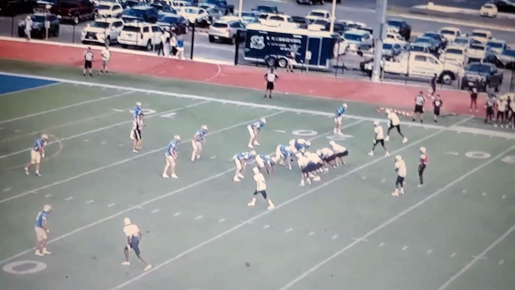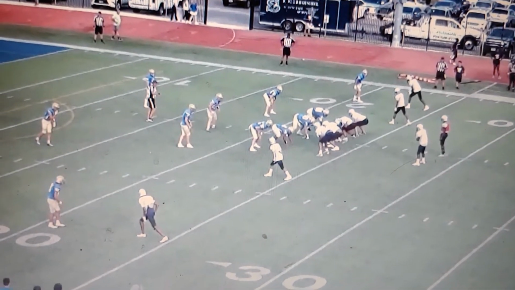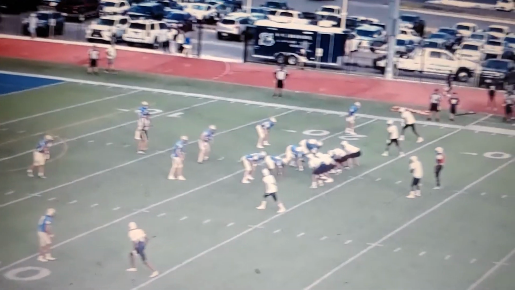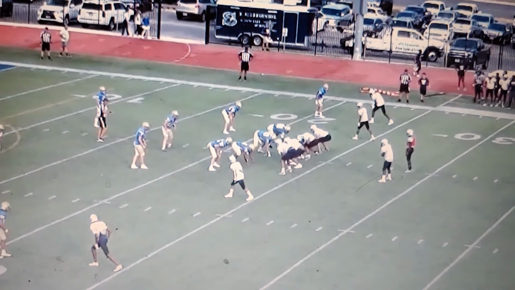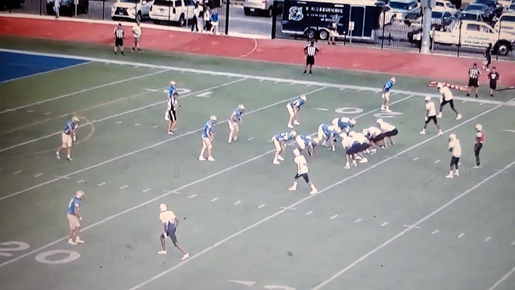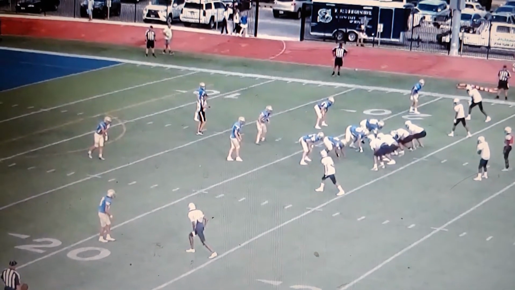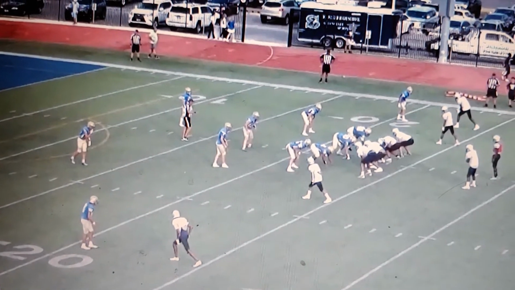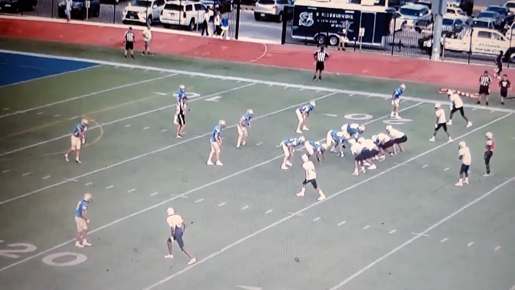Okay, this is his pre-snap read. As you look at the quarterback, he should be taking a pre-snap read as he's looking through the middle of the field. Down, distance, the clock, look through the middle of the field. Is the field open or closed?